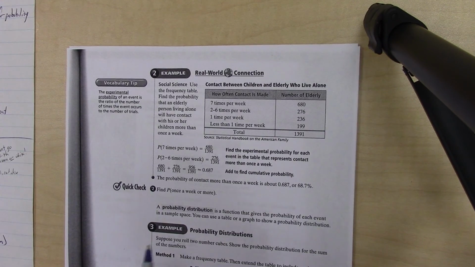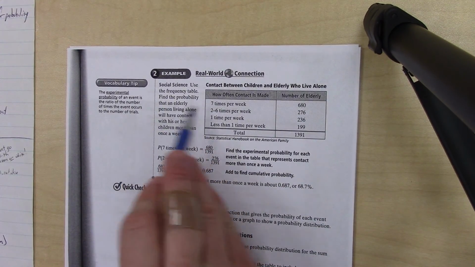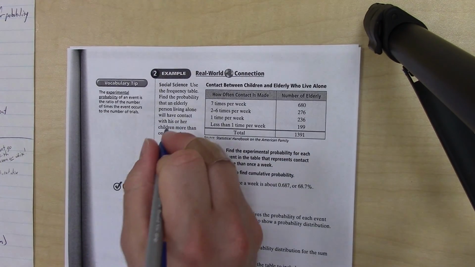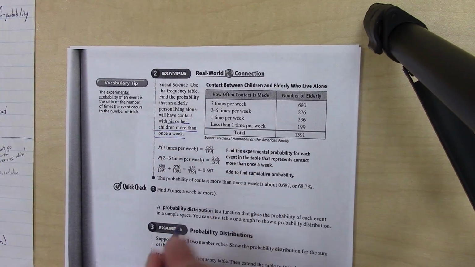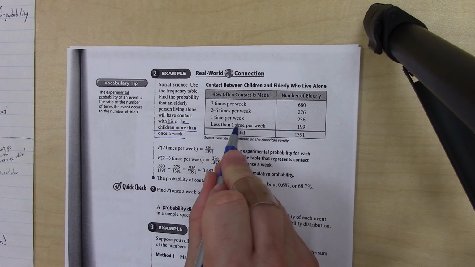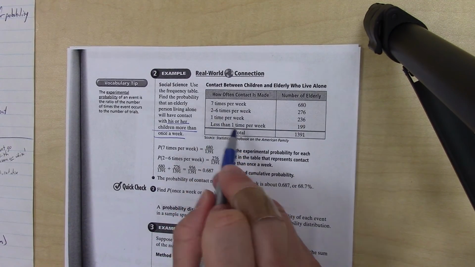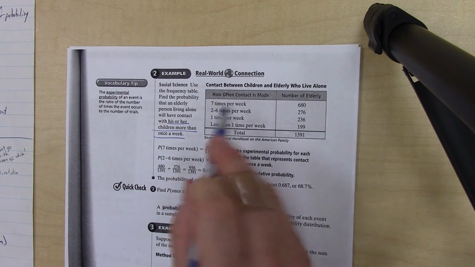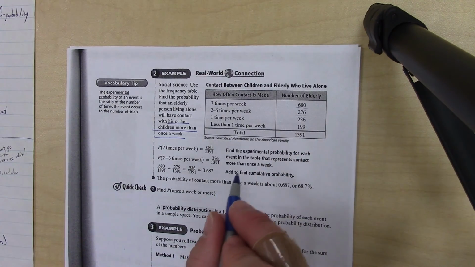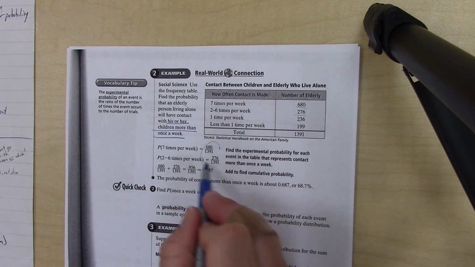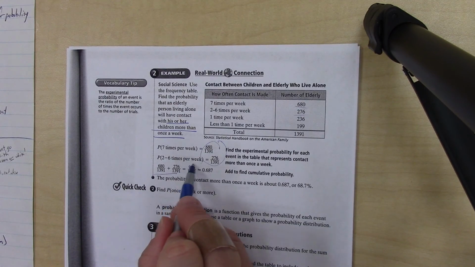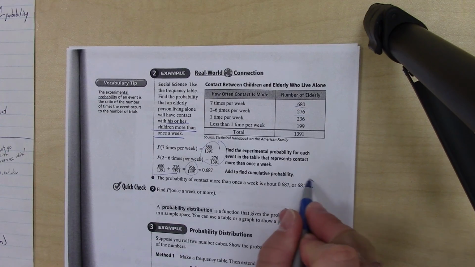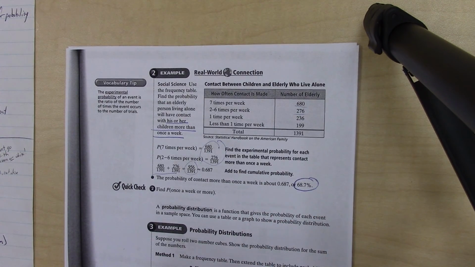Well, they get a little more in depth on some of these because we can include more than one category. Like for instance, it says use the frequency table to the right here. Find the probability that an elderly person living alone will have contact with his or her children more than once a week. Well, one time a week is not that, but less than one time a week is not. But 2 to 6 is more than one, but so is 7. So basically I'm adding up both of these columns together. Okay, you can see that's what they're doing here. They're adding them together, get the total cumulative frequency, and then your total cumulative probability is really, I like to write it as a percent, 68.7%.